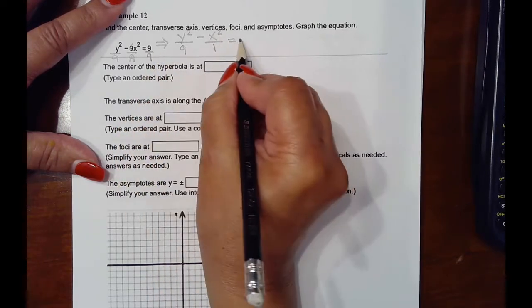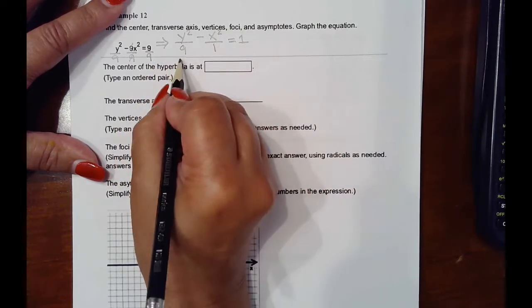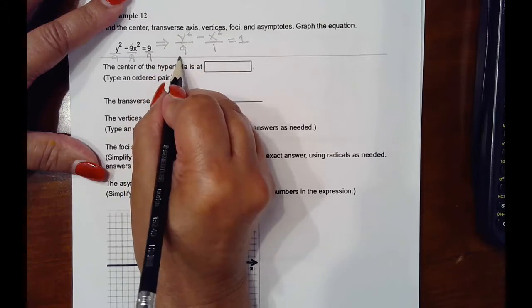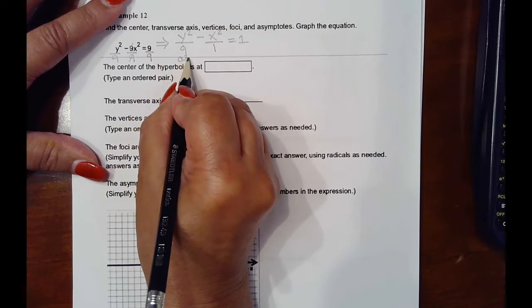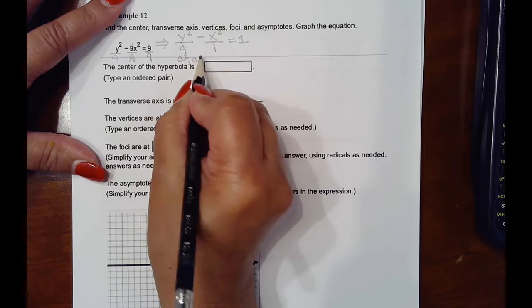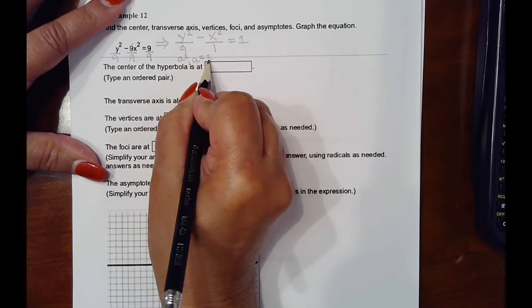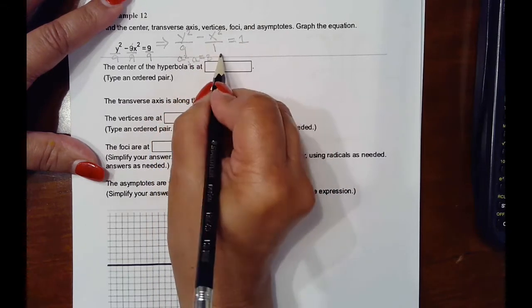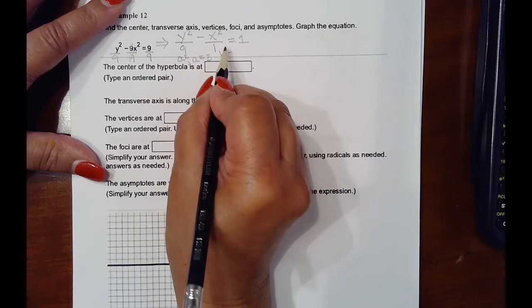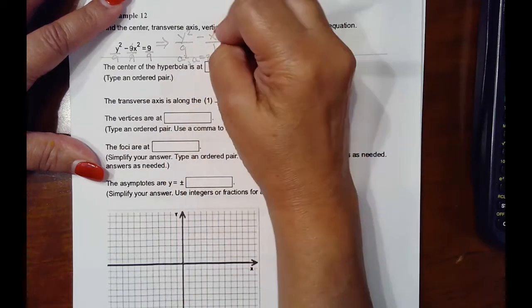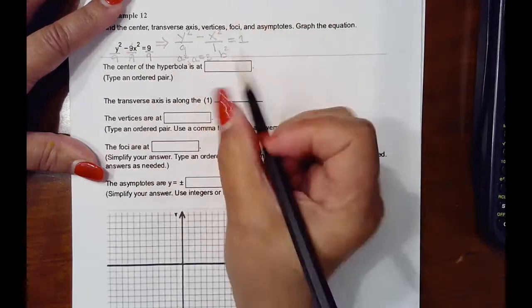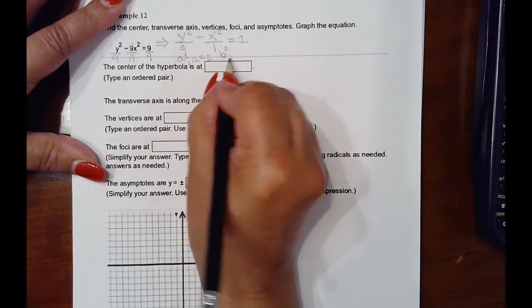And then 9 divided by 9 is 1. Okay, the denominator of the positive term is a squared. So that's a squared, therefore a is 3. Denominator of the negative term is b squared. And therefore b is just equal to 1.